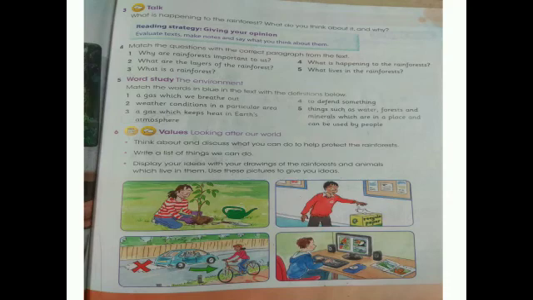2, weather conditions in a particular area. A gas which keeps heat in Earth's atmosphere. To defend something. And 5, things such as water, forests, and minerals which are in a place and can be used by people. Okay, so you can fill up your answers there.